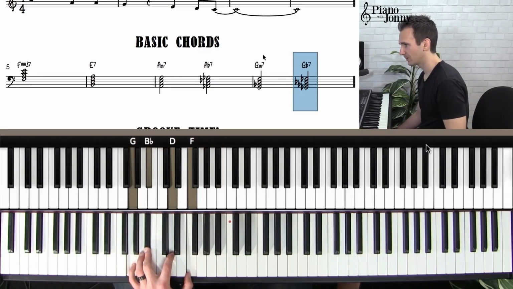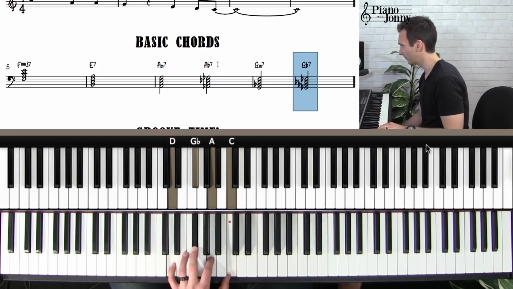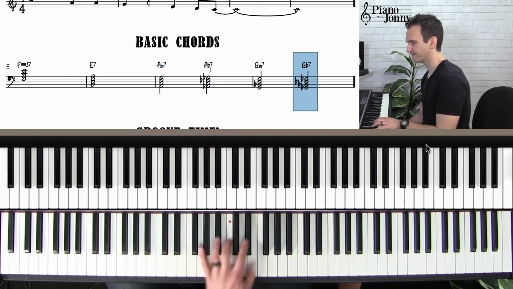G is the 5 of C. So that's why we have a G flat, G minor chord. What's the 5 of a G? It would be a D. D is the 5th of G. But instead of using a D, we're going to use the tritone, which is an A flat.